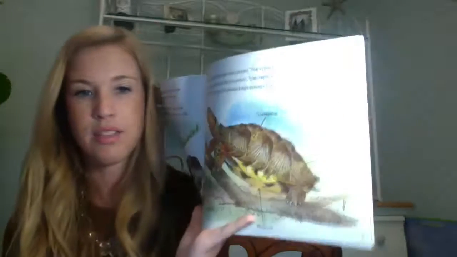All right. So we're going to go ahead and start reading on page 7. The turtle shell has two main parts. The top part is called the carapace. The bottom is the plastron. The carapace and plastron are joined by a bridge. The bridge has openings for the head, tail, and legs.